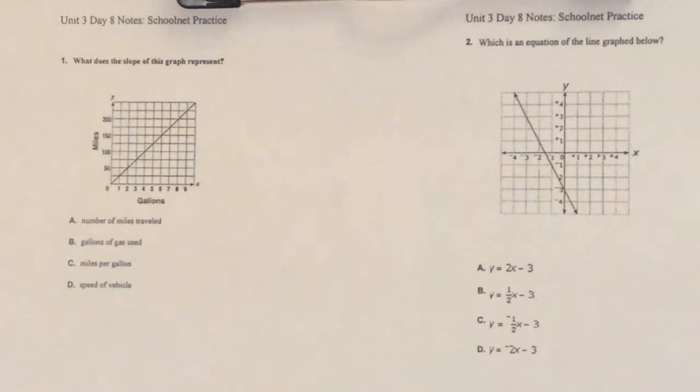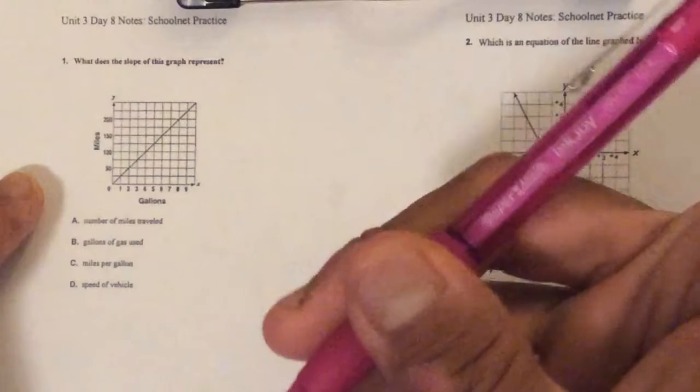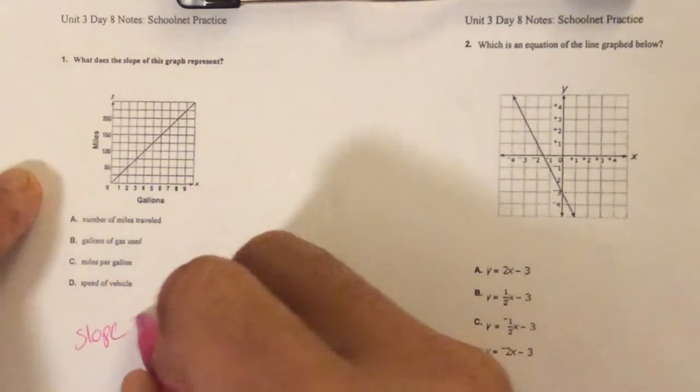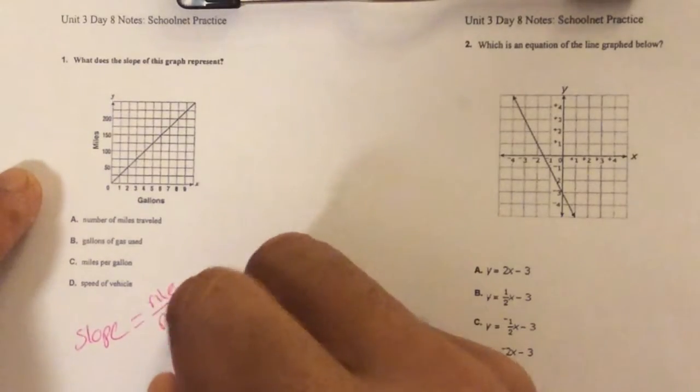Okay, so today we're going to go over Unit 3, Day 8 notes, which is basically going over school night problems. So, number one, what does the slope of the graph represent? Now, if you notice, they're asking you the meaning of the slope. They're not asking you to find the actual slope.